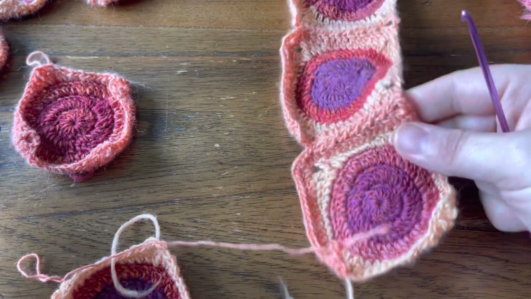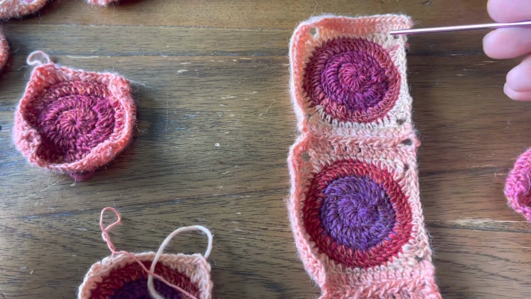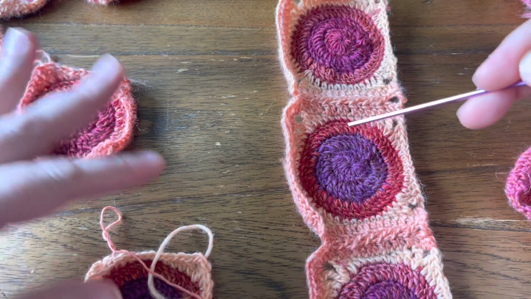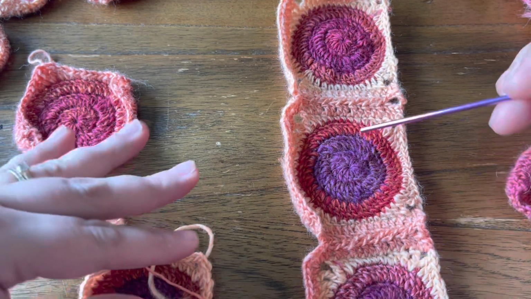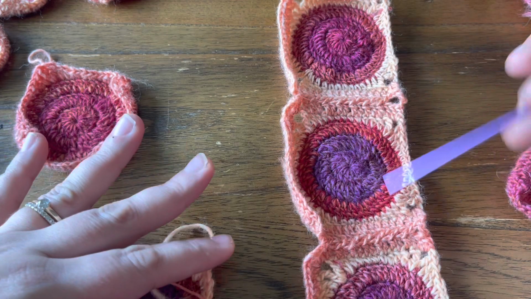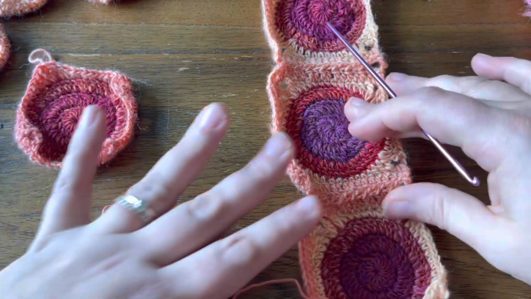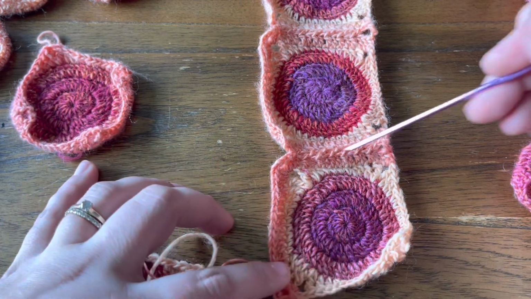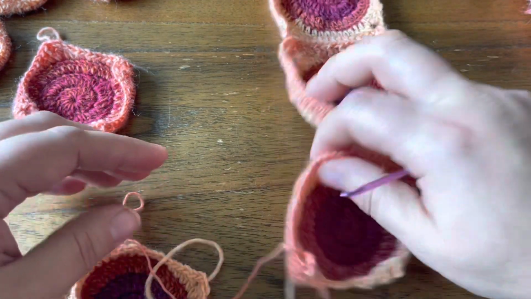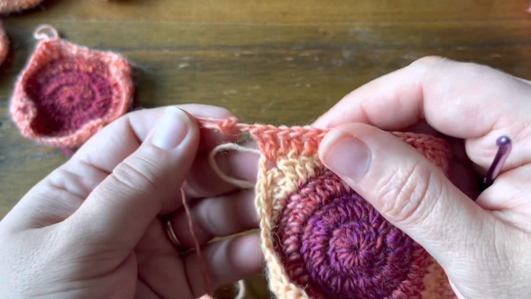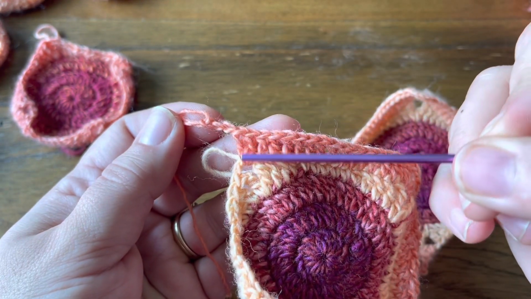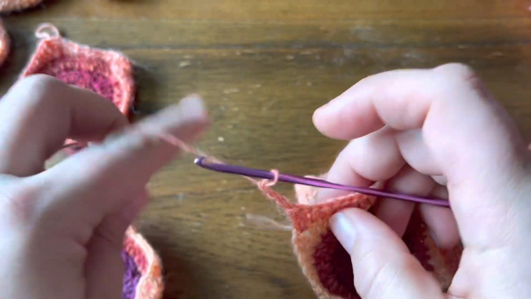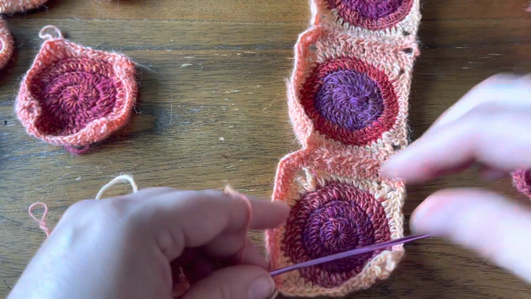All right, so you can see I've got my first motif here with 3 sides, and then my second motif and all the remaining motifs until you get to the final one are with 3 sides as well, with the top side joined on. And then my final motif of my row is going to be the top side joined, and then the side worked plain, and then 2 double crochet in the corner chain space, and then 3 chains. And now I'm done with my first row of motifs here.